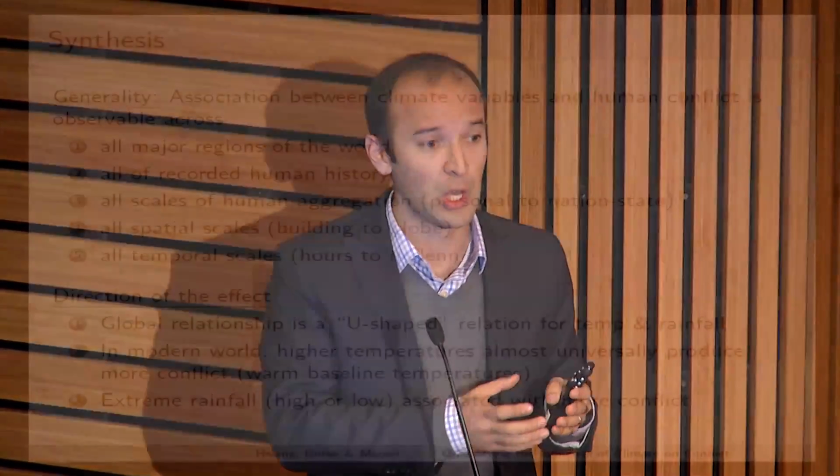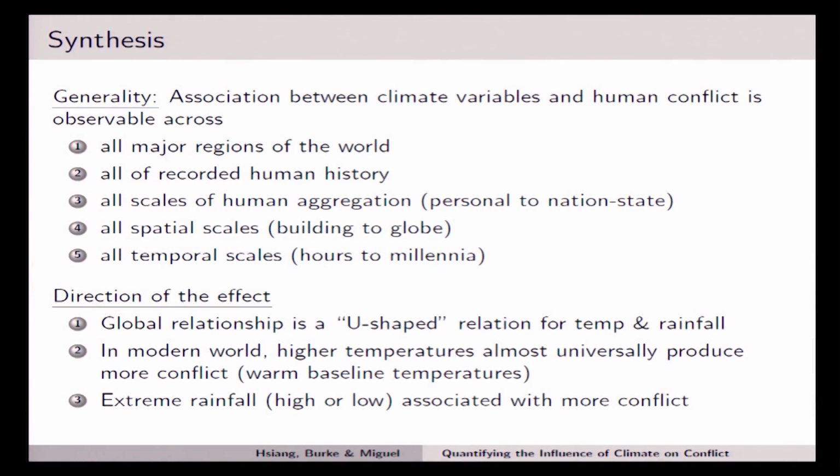And if we go far enough back in time to where we're in populations that are in a cold epoch, in a relatively cold or temperate region, we observe that cold events also tend to increase the likelihood of conflict. But in the modern world, it looks as though most populations are already warm enough that they're on the warm side of that U-shaped relationship.